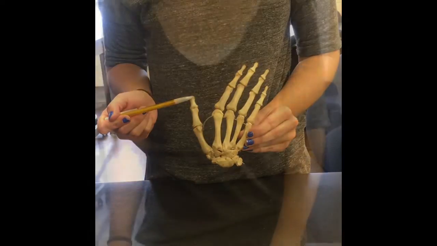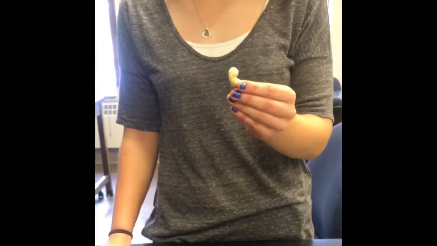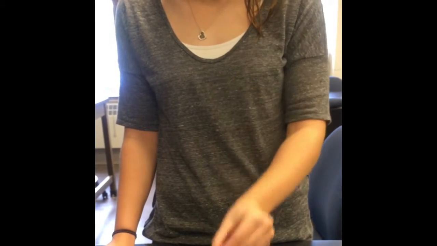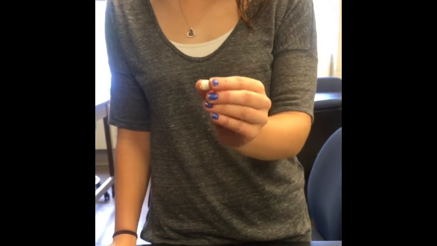and distal phalange. Looking at the carpals on their own, you have the scaphoid, which is resembling of an S shape. You have the hamate, which looks like a hammer, and you have the pisiform, which looks like a P.